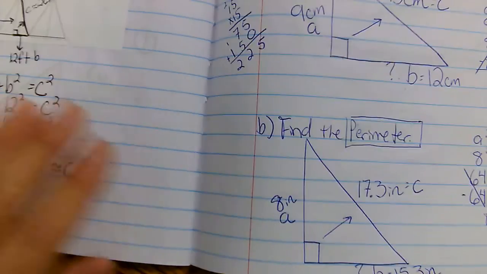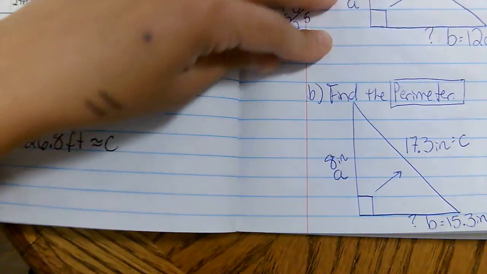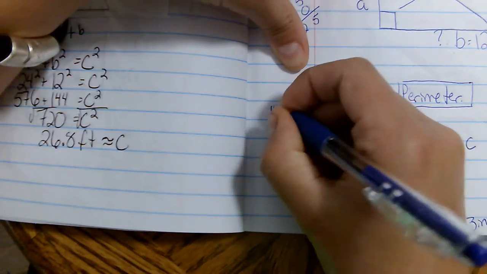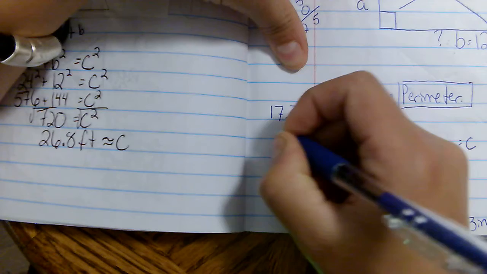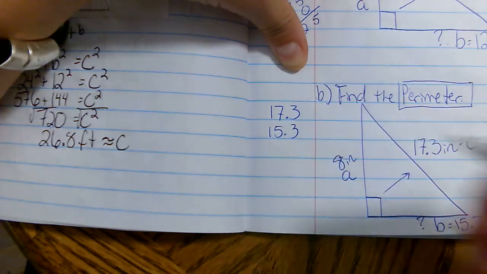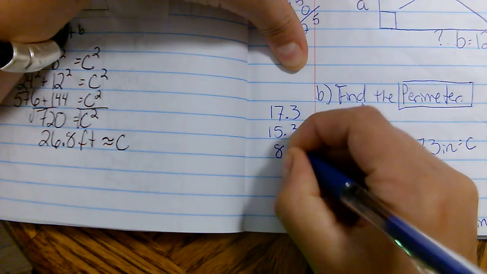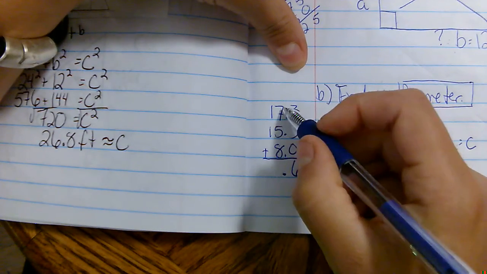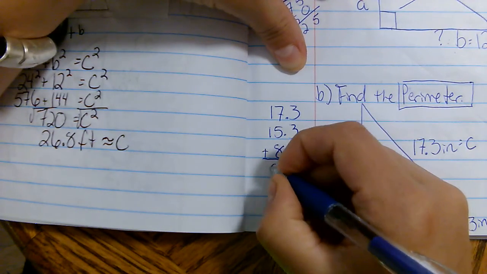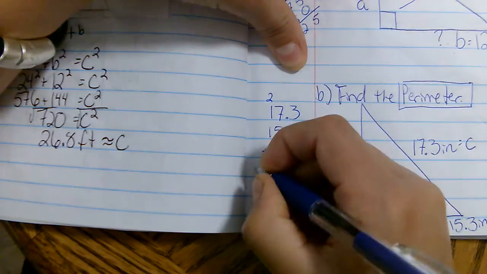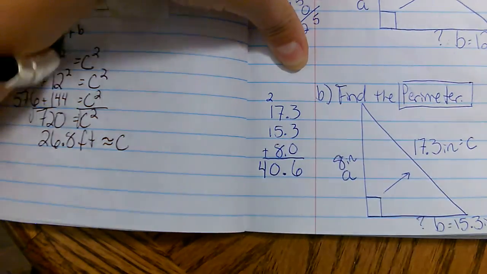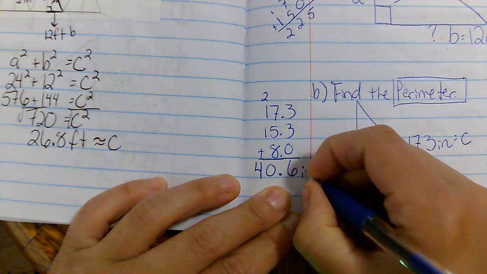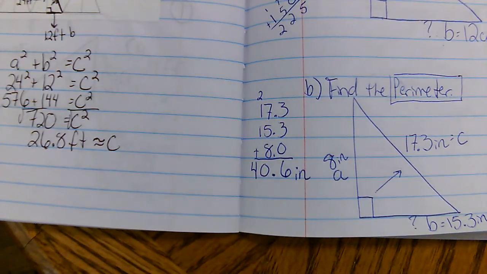Kind of ran out of room here. I'll just do it off to the side. I'm going to add these together, and then I will know what my perimeter is. So I have 17.3, 15.3, and 8. Add those up. 12 and 8 is 20. And there we go. So the perimeter of this figure is 40.6 inches.